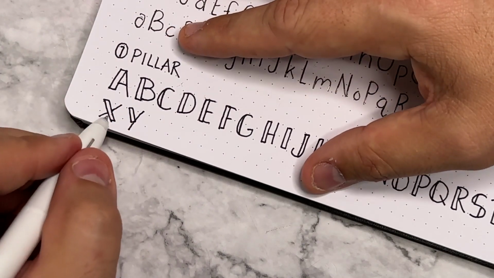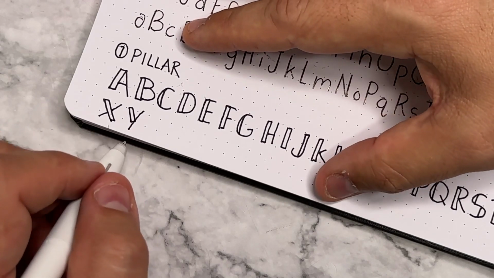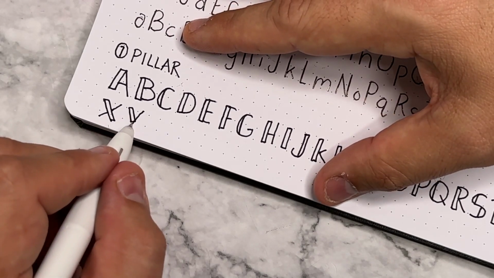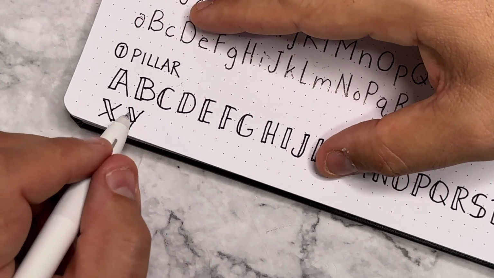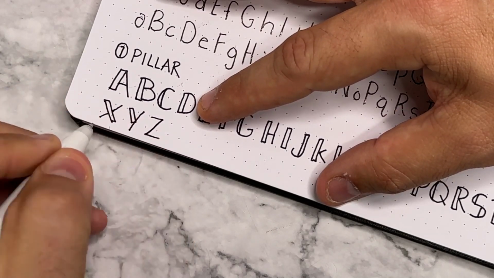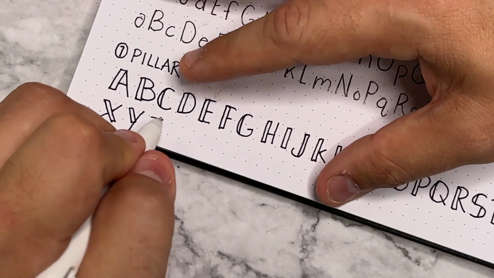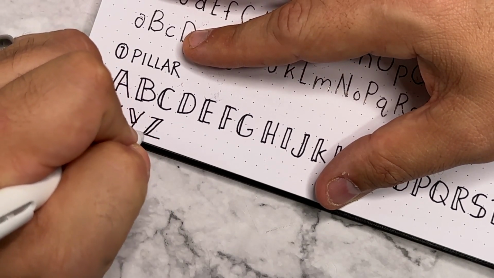I love the way X's look in Pillar personally. Y, you can choose to do it on the left-hand side, or if you wanted, you could also put your pillar on the right-hand side if you want to have a longer line. That's totally up to you. And then Z is a little bit interesting because what I'm going to do is I'm going to go ahead and turn this diagonal line into my pillar instead.